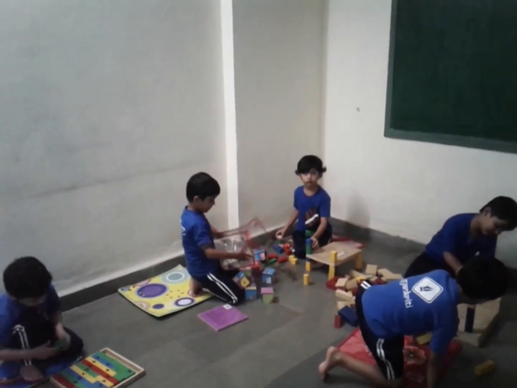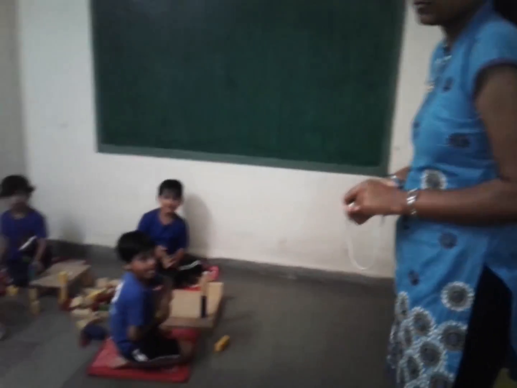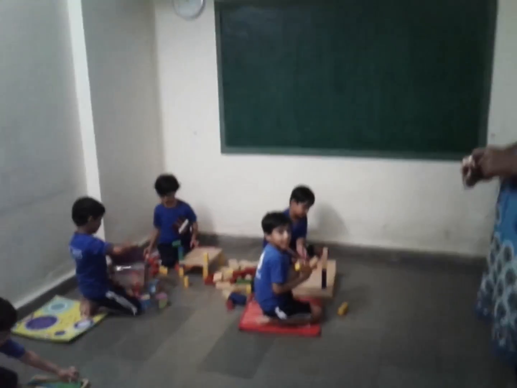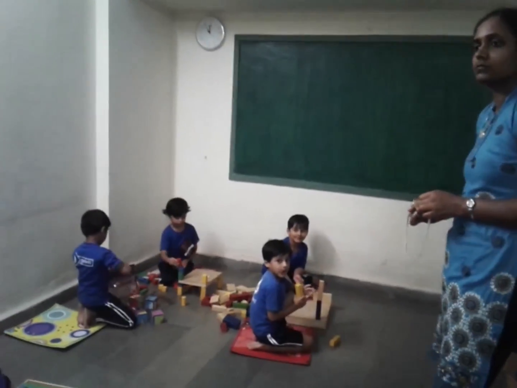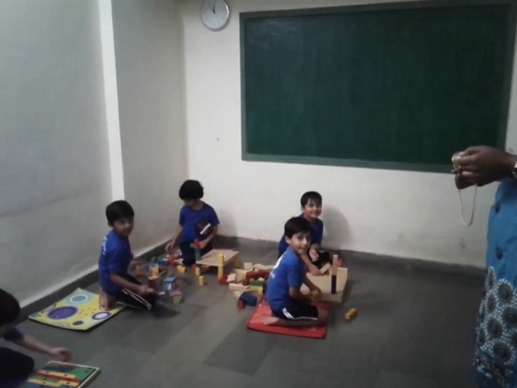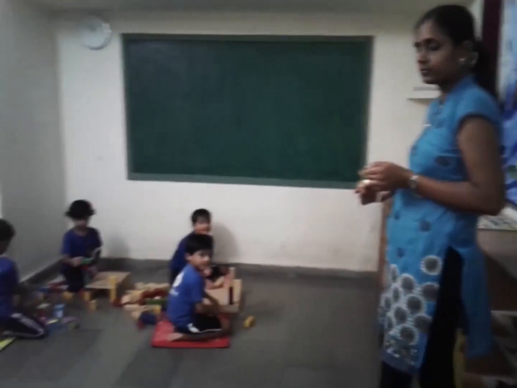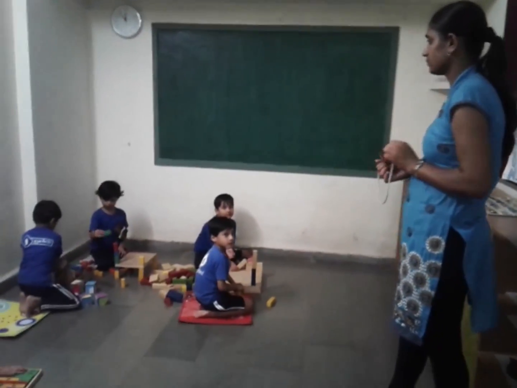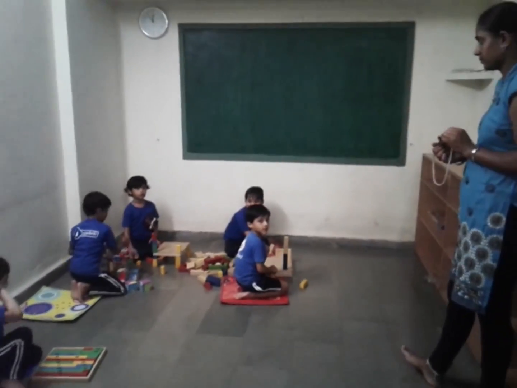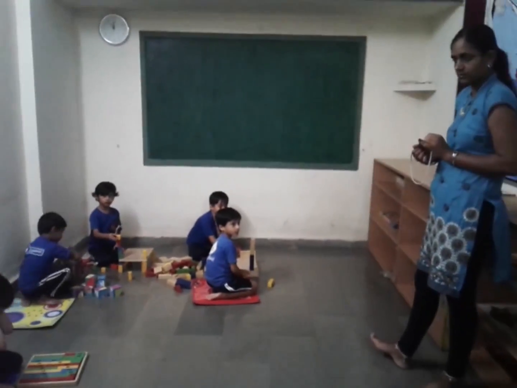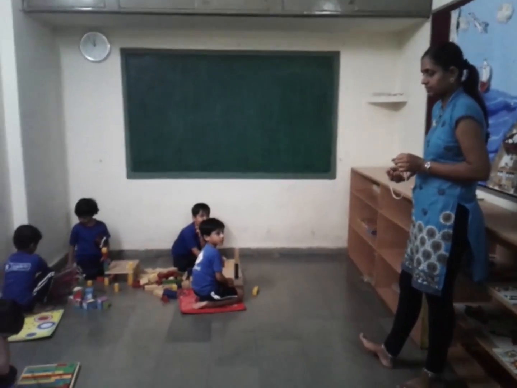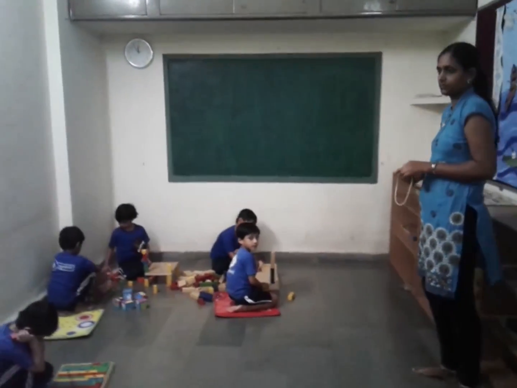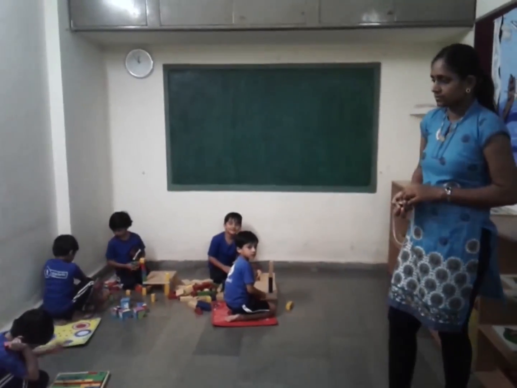Now I would request the teacher to just play the Manjira, and you can see how the students have been trained such that whenever the Manjira is rung, they start watching the teacher. Okay, so whenever the Manjira is played, all the students watch the teacher and wait for her further instruction.